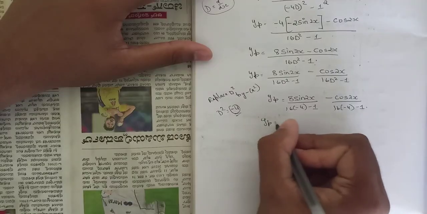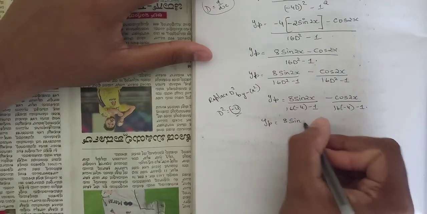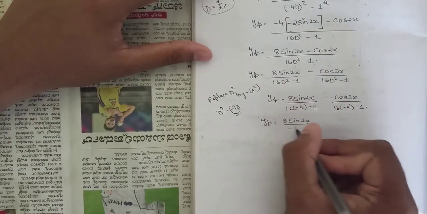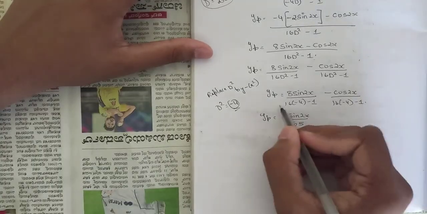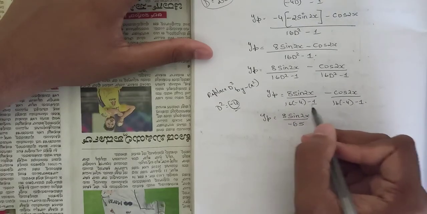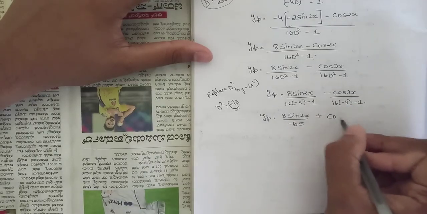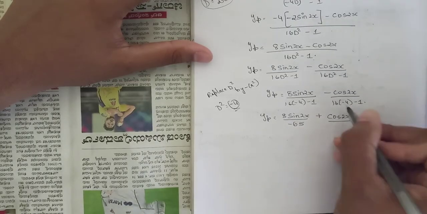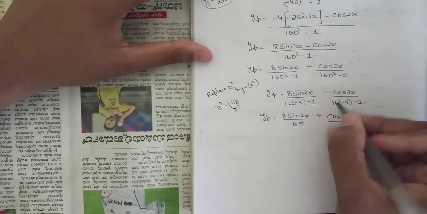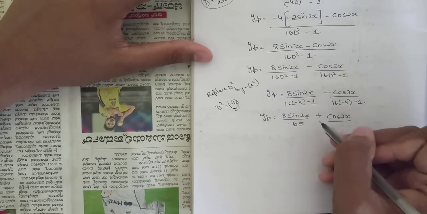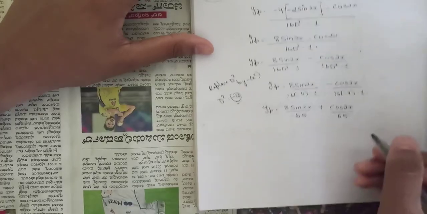So that is 8 sine 2x by minus 65, right? 16 times 4 is 64, and minus 64 minus 1 is minus 65. So this would be plus, because cos 2x divided by, in the denominator, again minus 65. Here we have a minus sign, so this would be plus 65.